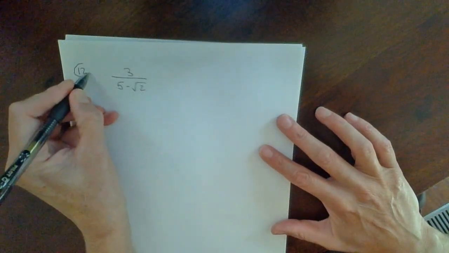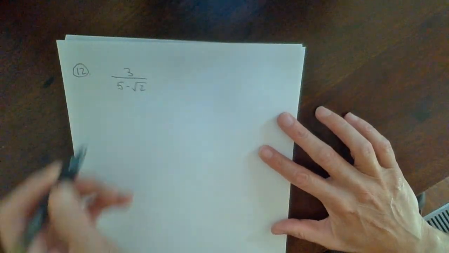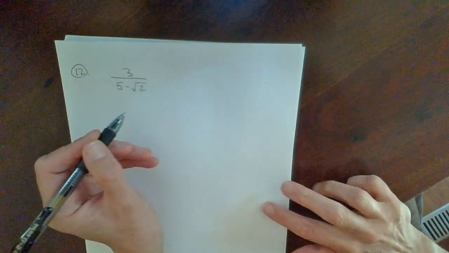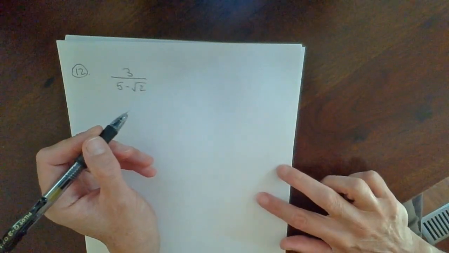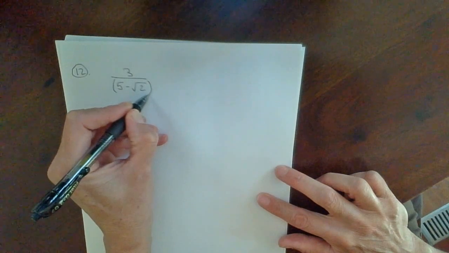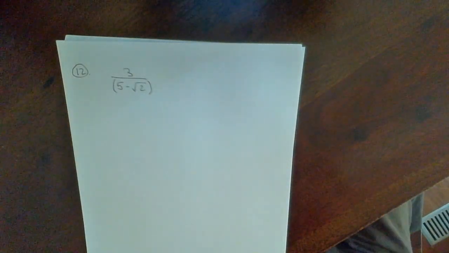Number 12 is rationalize the denominator. That means you're not allowed any irrational numbers in the denominator. And right now you have an irrational number in the denominator. I'm going to put parentheses around this denominator because fraction bars are grouping symbols.